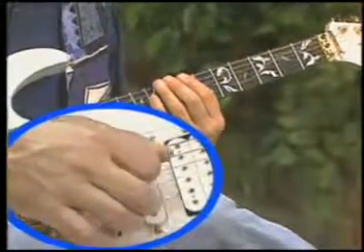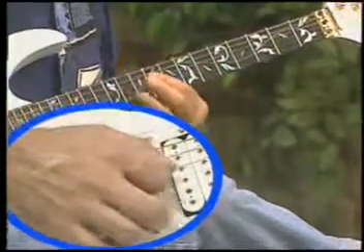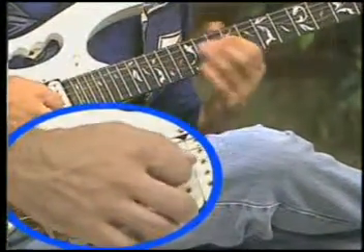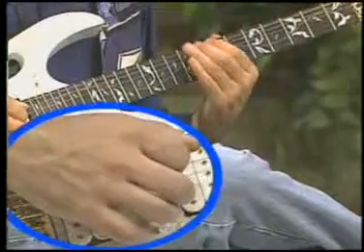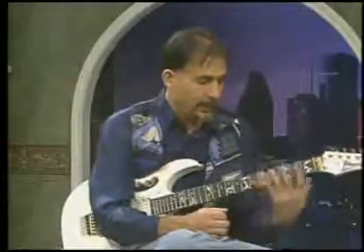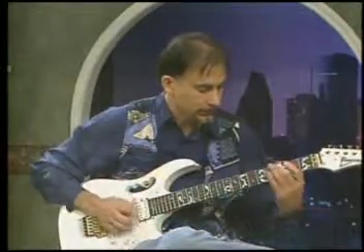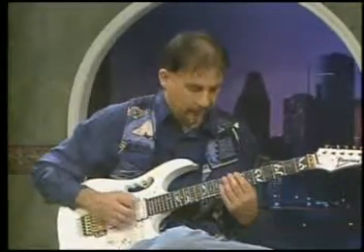So this pattern looks like this now. Now once we have those half steps put together, we have two patterns, this pattern and this one.